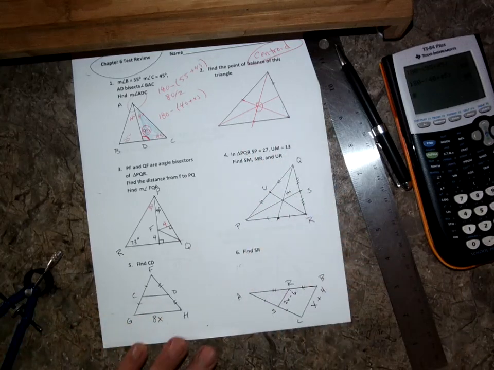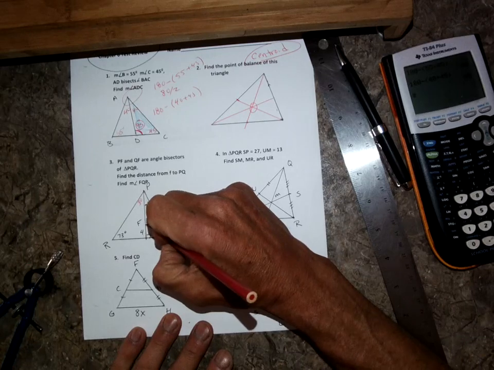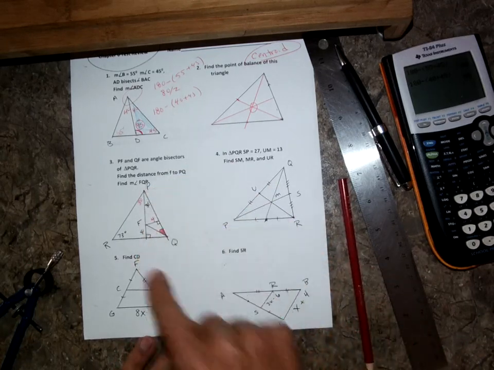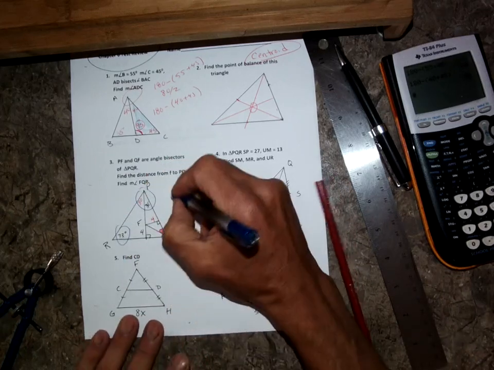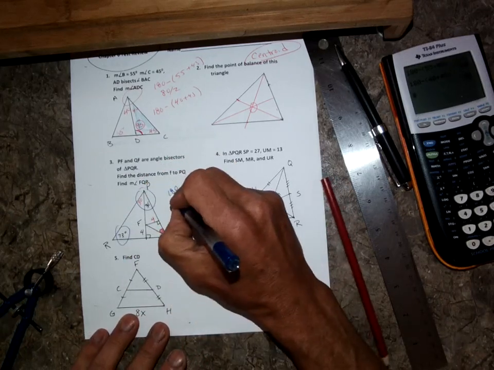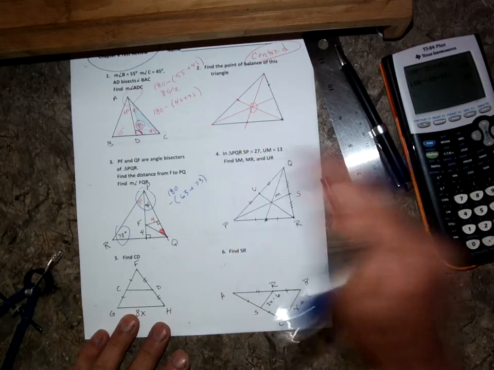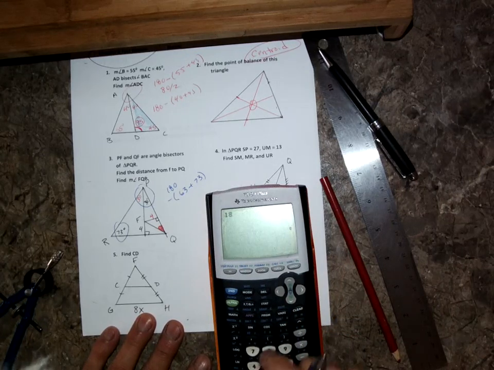FQP, I want this angle here. With that angle there, I know if I have 180 degrees in a triangle, I've got 60 plus 73, so 180 minus parentheses 60 plus 73. Using my calculator, I go 180 minus parentheses 60 plus 73, and I get an answer of 47.